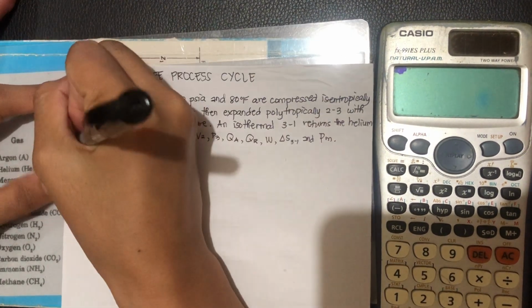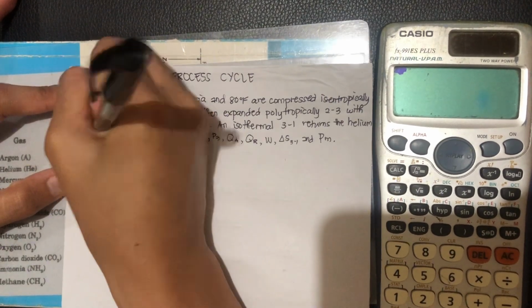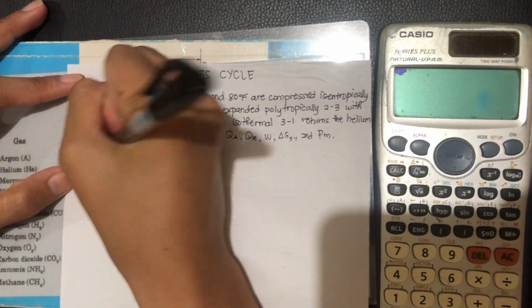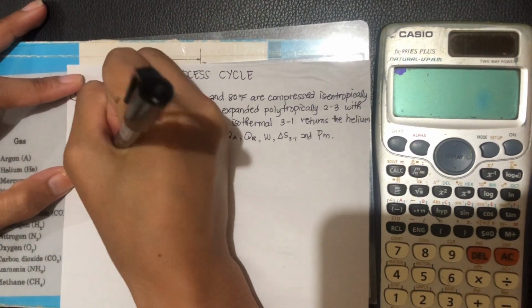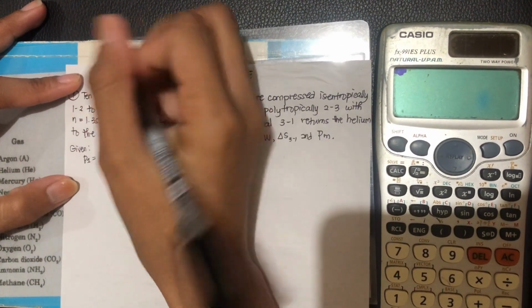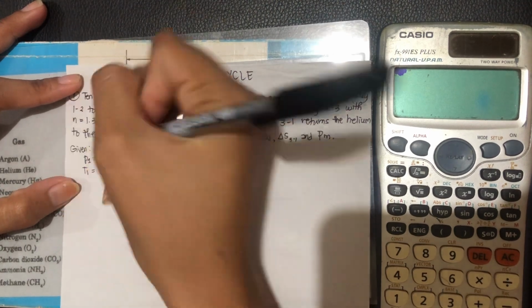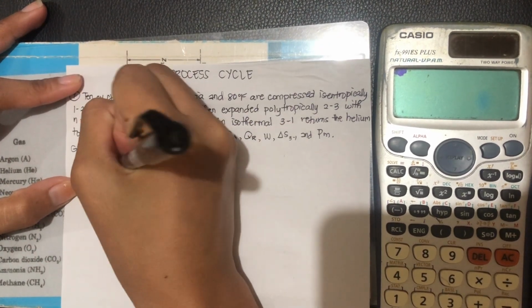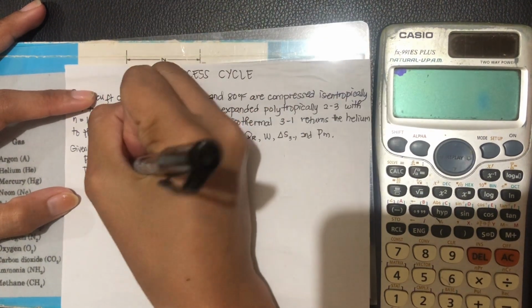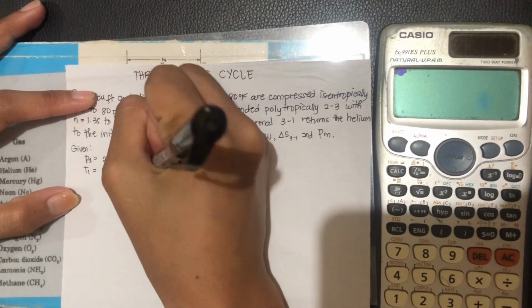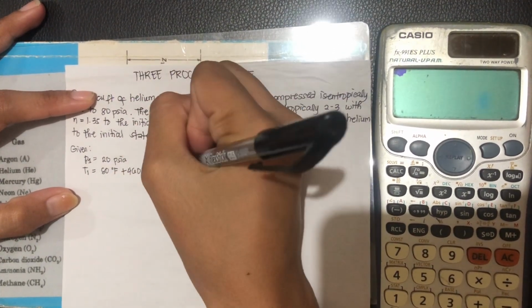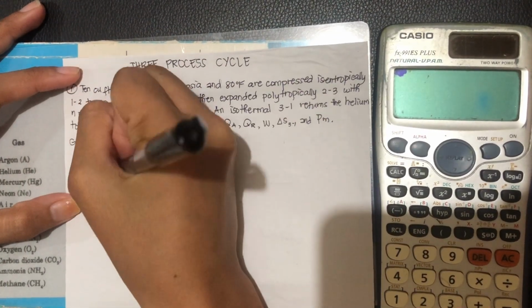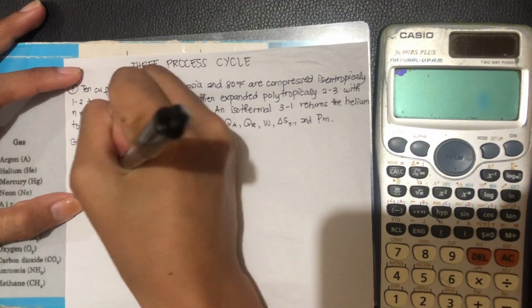So let's list the given. We have P1 equal to 20 psia, T1 equal to 80 Fahrenheit, plus 460 is equal to 540 Rankine. V1 is 10 cubic feet.